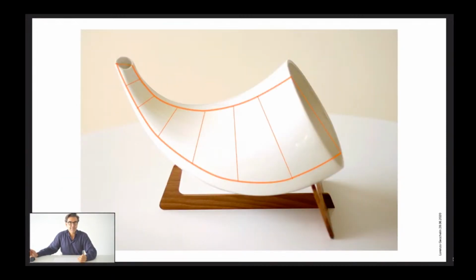Here is another example. If we cut through this product I showed you before, you can see it works the same way. It enters on top of the product, and as the noise goes through the cone, it gets amplified by the conic shape. This is more a horn, to be honest.